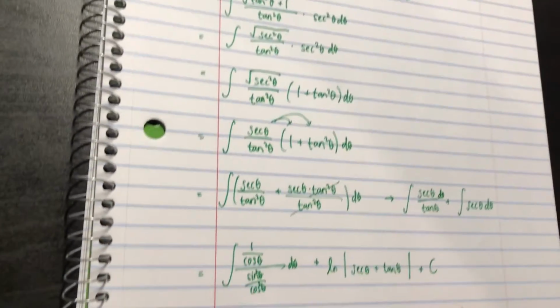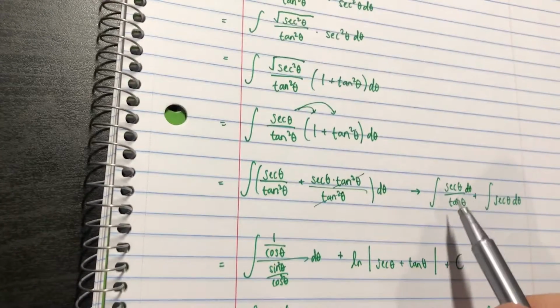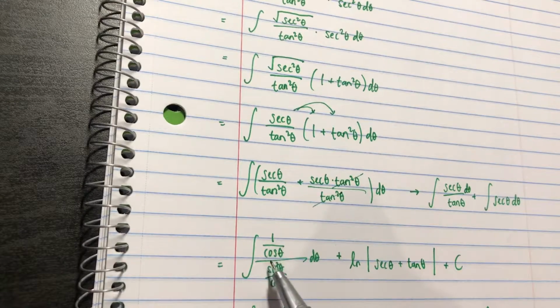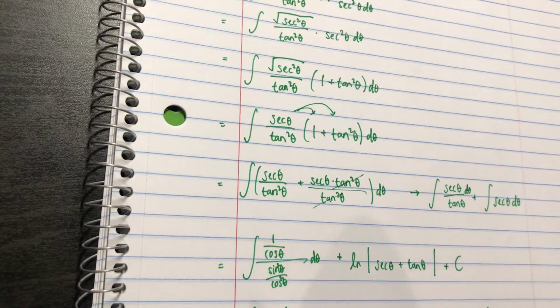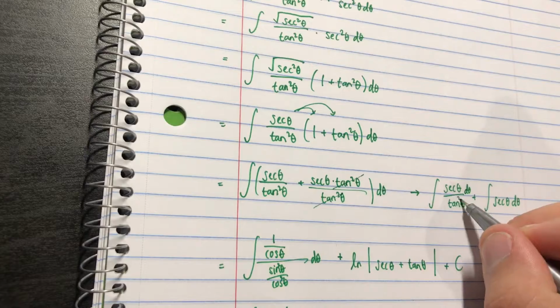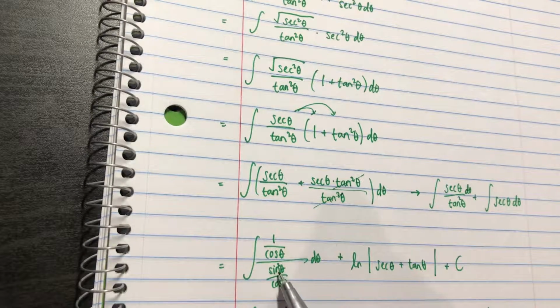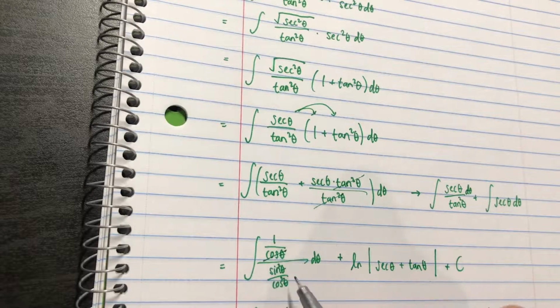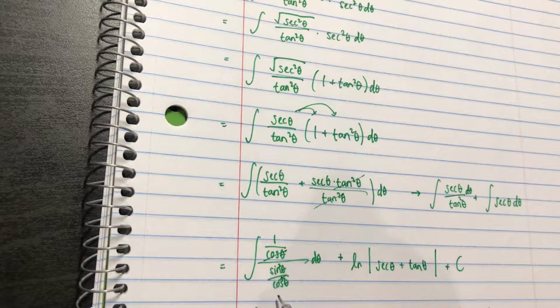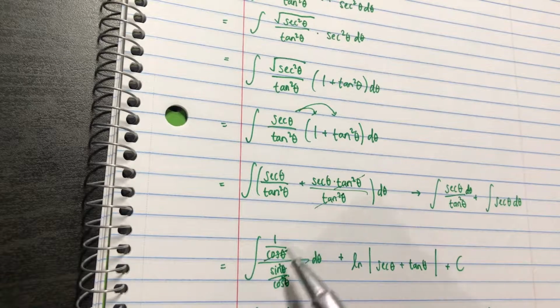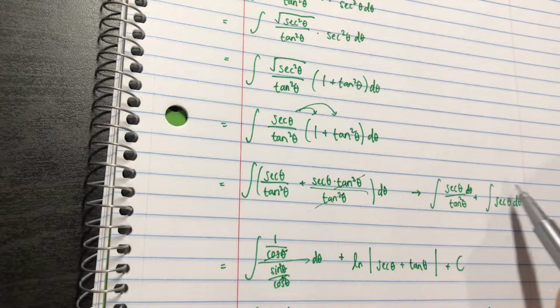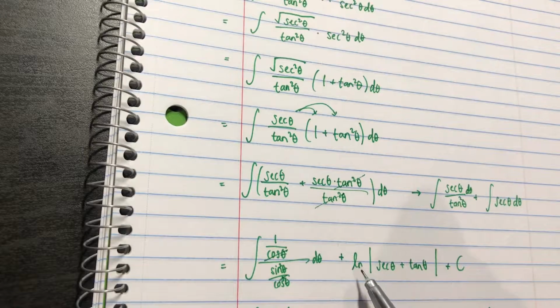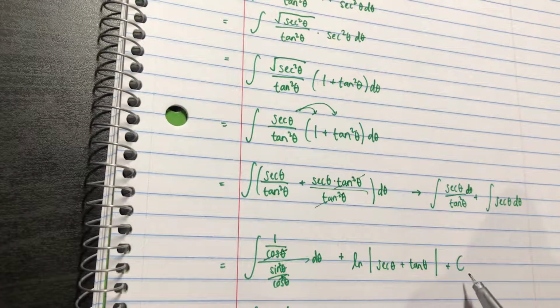I've converted secant theta into 1 over cosine theta, and the tangent theta into, this should be tangent squared theta, into sine squared theta over cosine squared theta d theta. Now we cancel out the cosine in both of the denominators in this complex fraction, and we add this entire integral to the integral of secant theta d theta, which happens to be ln of the absolute value of secant theta plus tangent theta, and we can't forget our constant.